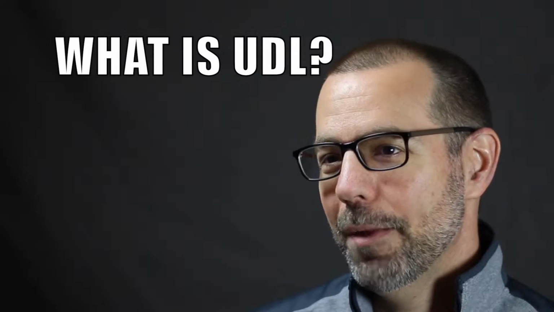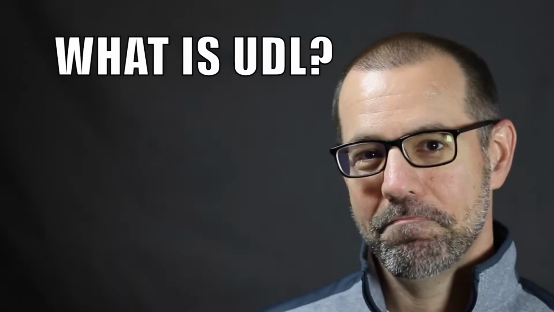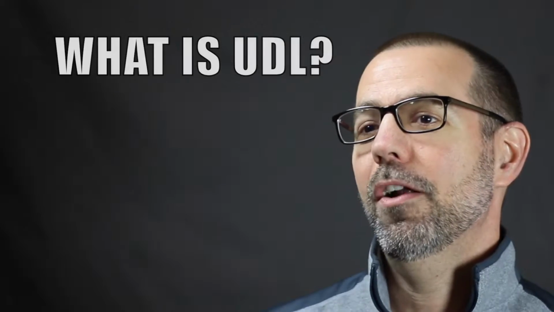UDL, I think, is a way to think about teaching and learning from the planning stage and trying to think about all of the variability that exists. All of our students are individuals, even though they share some characteristics. They certainly have their own individual preferences, challenges, hopes and fears, and all those kinds of things that they bring with them to the classroom. So I like UDL as a way to systematically think about and plan for that variation in the classroom.